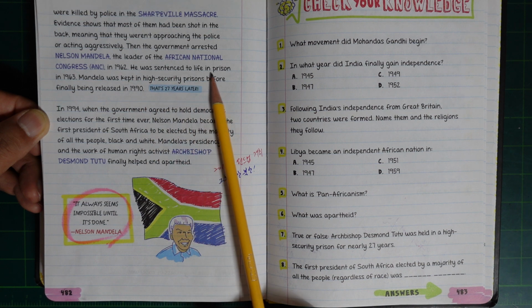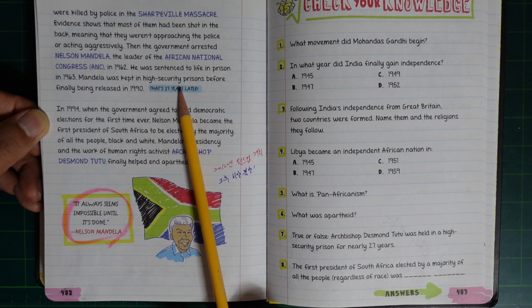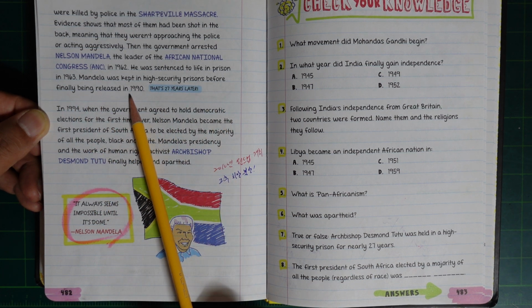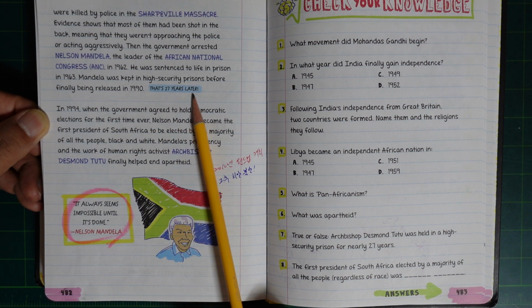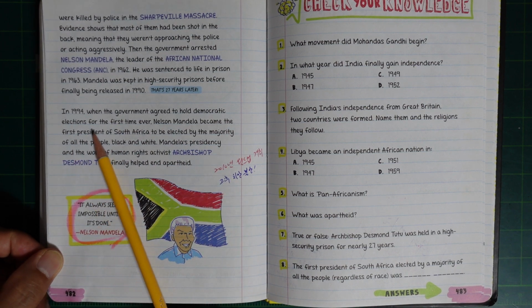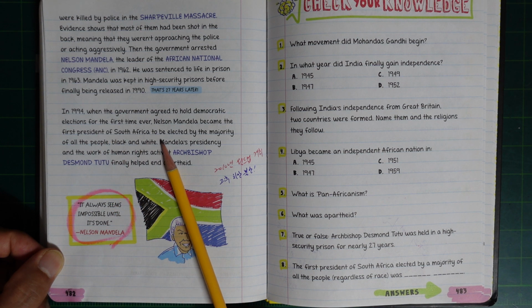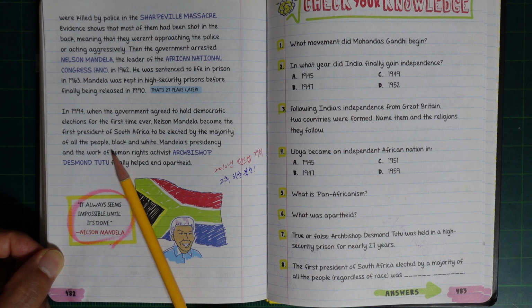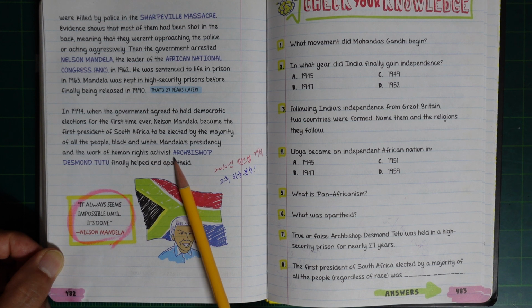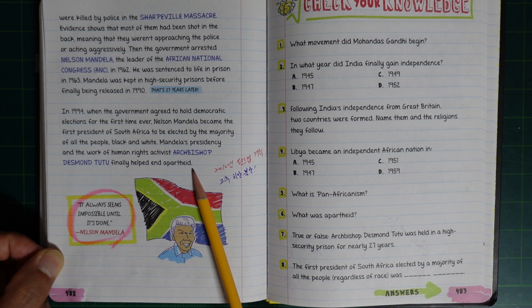He was sentenced to life in prison in 1963. Mandela was kept in high security prison before finally being released in 1990, 27 years later. In 1994, when the government agreed to hold democratic elections for the first time ever, Nelson Mandela became the first president of South Africa to be elected by the majority of all the people, black and white. Mandela's presidency and the work of human rights activists like Archbishop Desmond Tutu finally helped end apartheid.